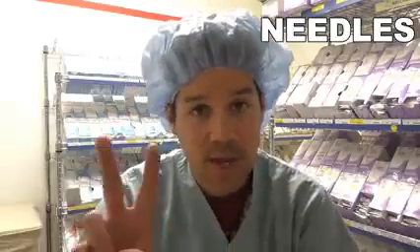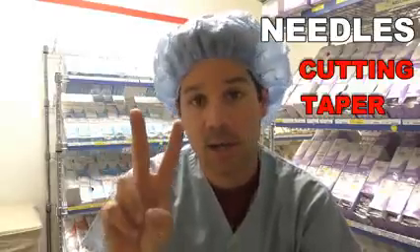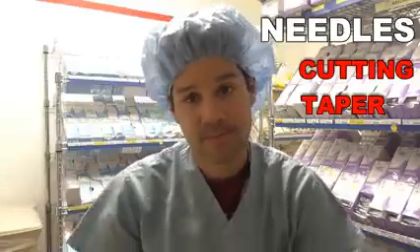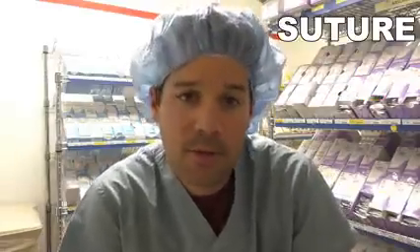Now, why is it used for closing the skin? That subcuticular layer right below your skin is really, really tough tissue. And you need a cutting needle to cut through that tough layer of skin to bring it all the way around and close up that incision. So that's it, needles. Two categories, taper and cutting. Simple.